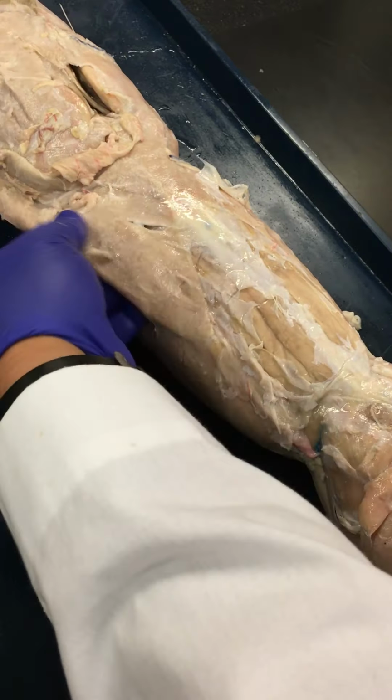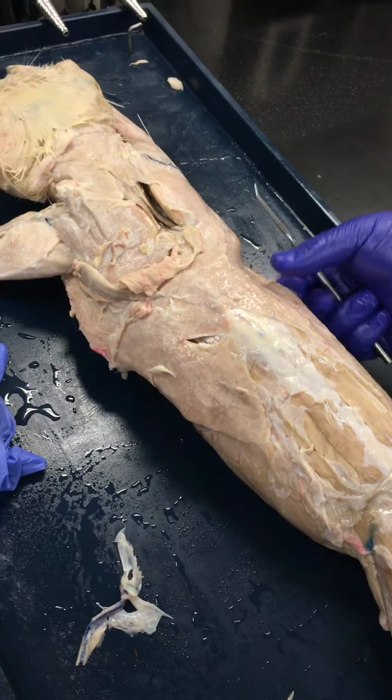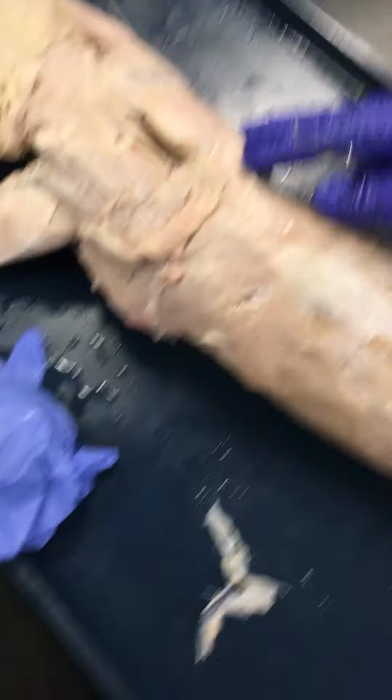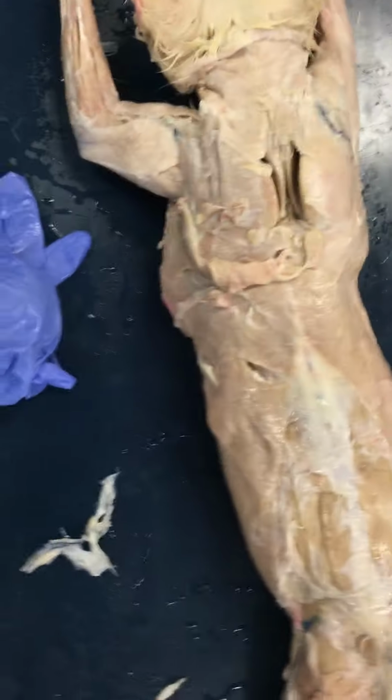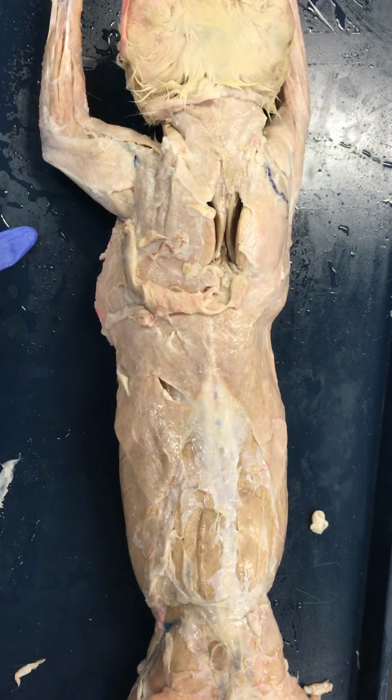As we continue to make our way up, we see the latissimus dorsi. So we see the latissimus dorsi on both sides. This is a large muscle that functions to medially rotate the humerus as well as extend the arm.